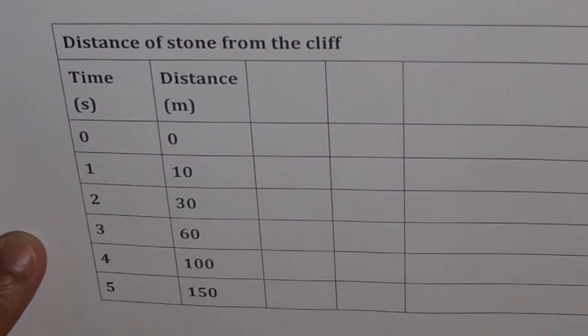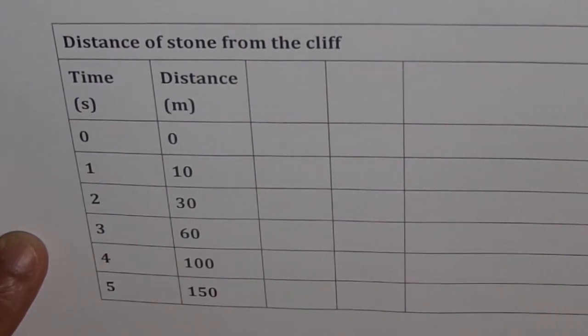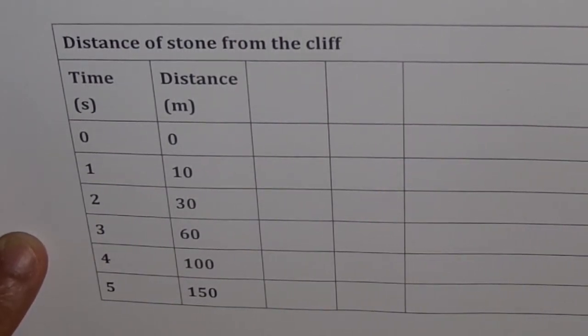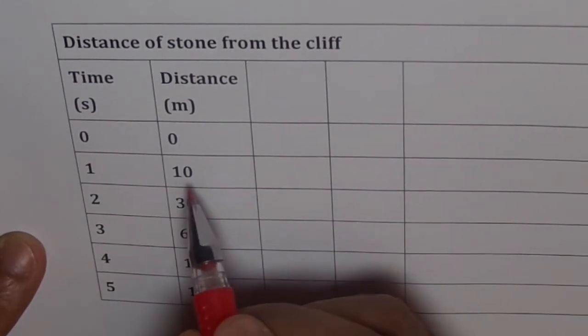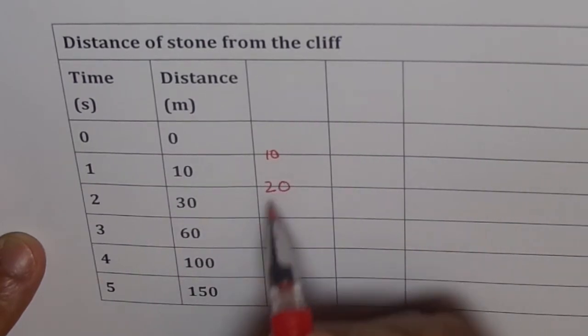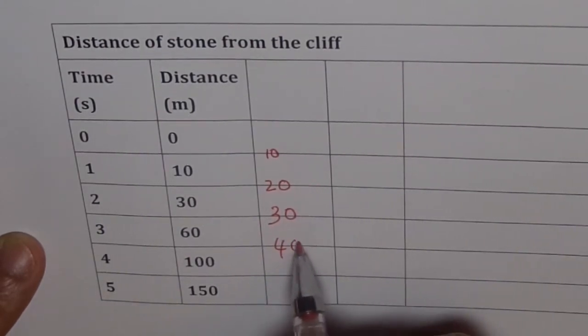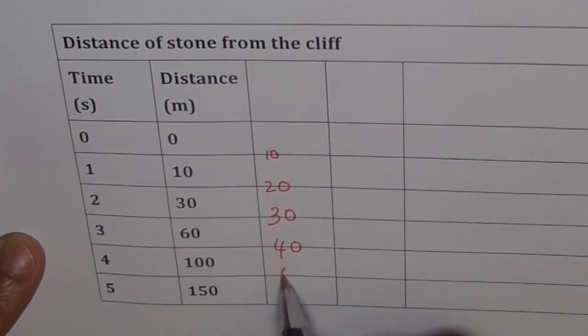Do you see that? Now, you have to figure out whether this is linear, quadratic, or neither. How will you do it? Yes, you're right. Finite difference is the answer, correct? So, find the finite difference and figure out whether it is linear or quadratic or neither. Well, let me do it for you. 10 minus 0 is 10. 30 minus 10, 20. 60 minus 30, 30. 100 minus 60, 40. And 150 minus 100 is 50.